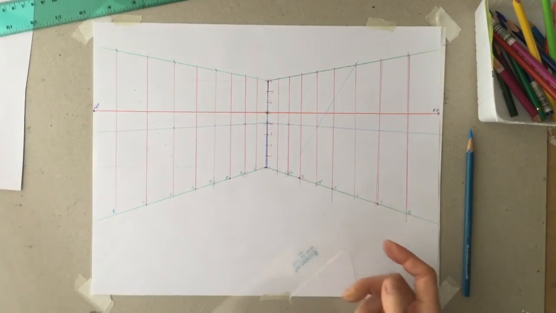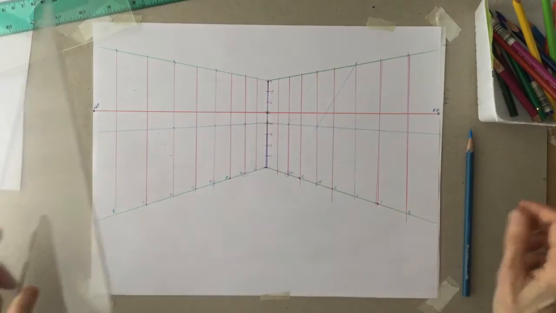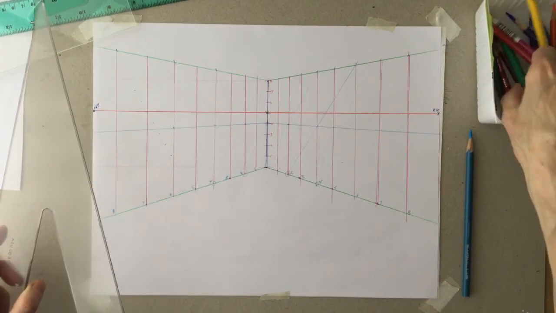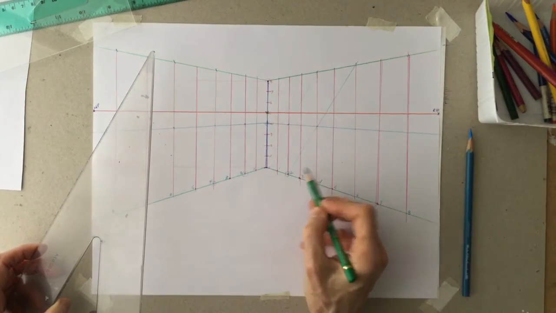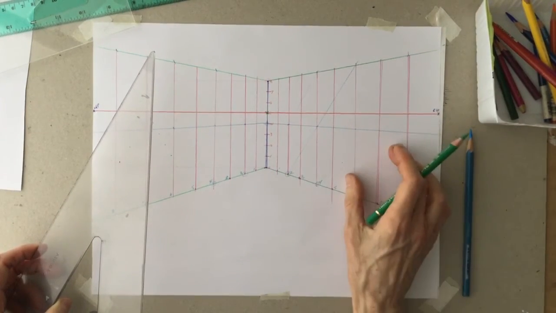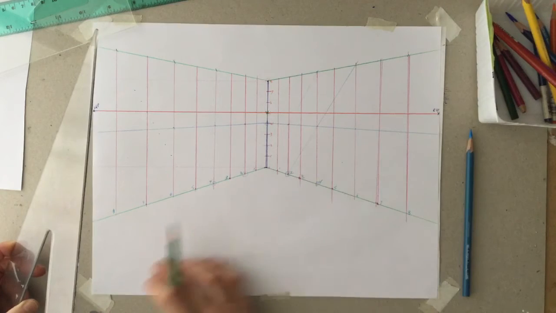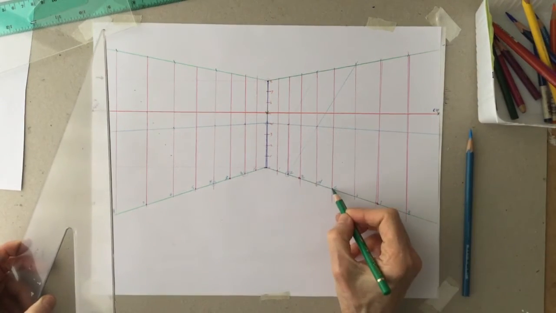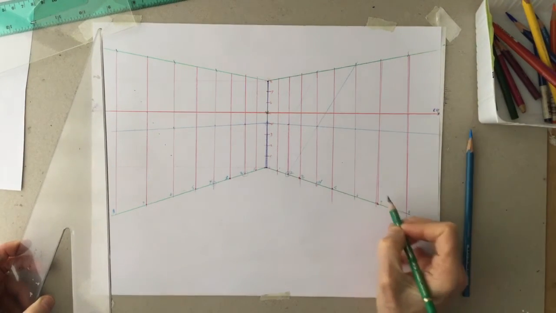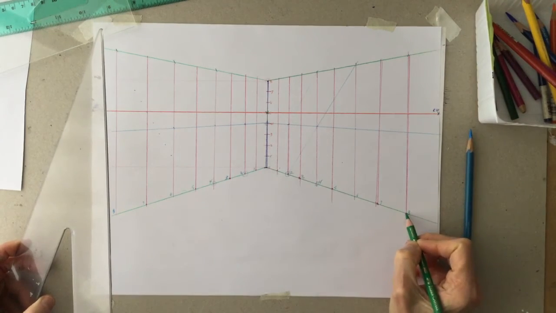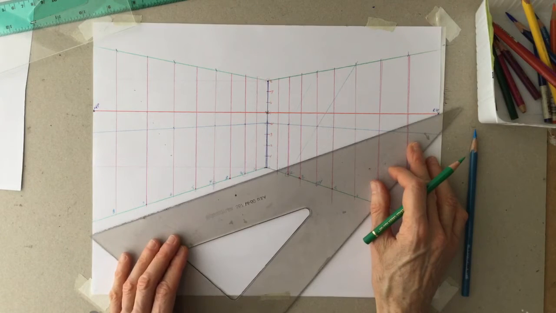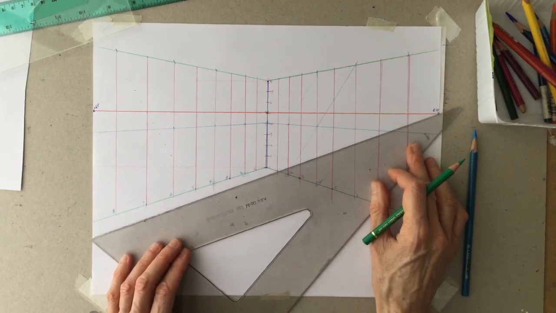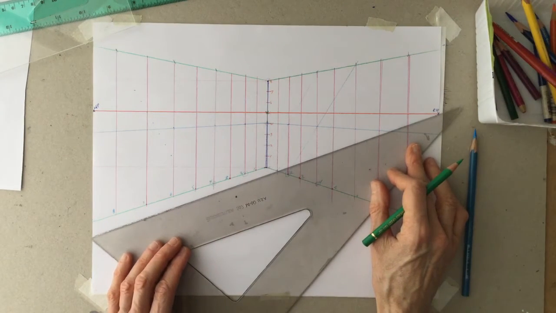Now, if you're ready for the next part, we can start now to bring all of these increments from the left wall out onto the floor. So just where these increments meet the floor, where your numbers are, use your right vanishing point and just lightly, ever so lightly, bring them out onto the floor. Bring them forward.